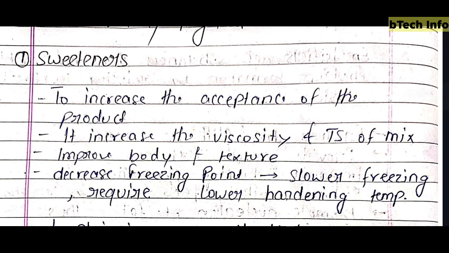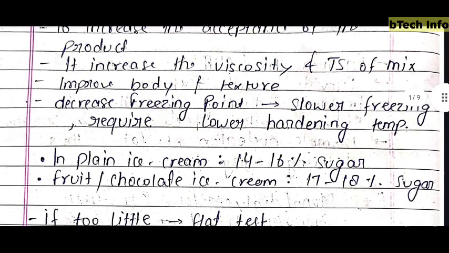Also they improve the body and texture, and they decrease the freezing point, which means slower freezing. If the freezing is slower, then they require a lower hardening temperature. If the hardening temperature is lower, then it will save cost. In plain ice cream we use 14 to 16% sugar, and in fruit or chocolate ice cream we use about 17 to 18% sugar.